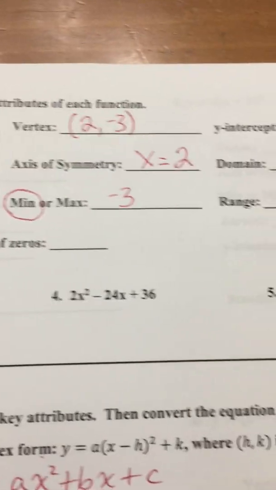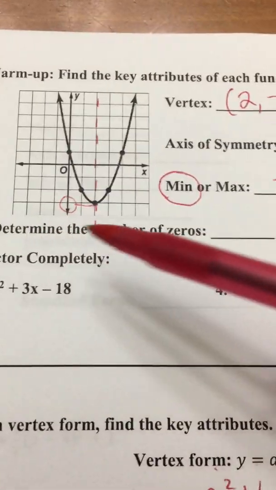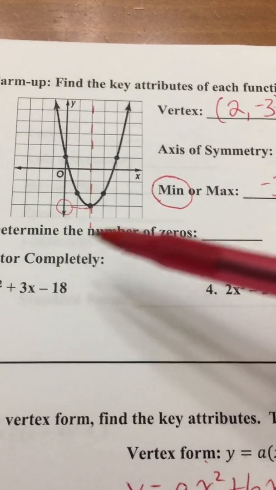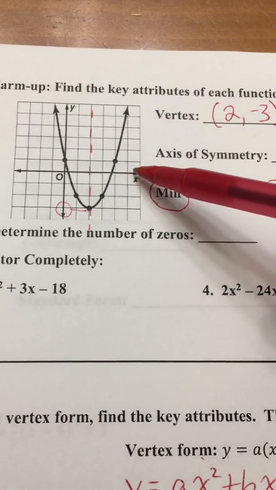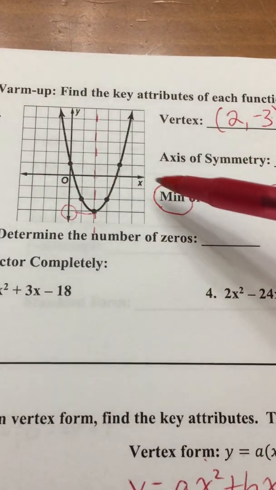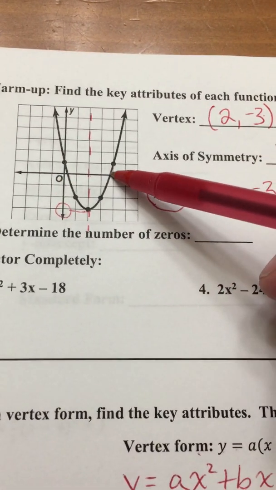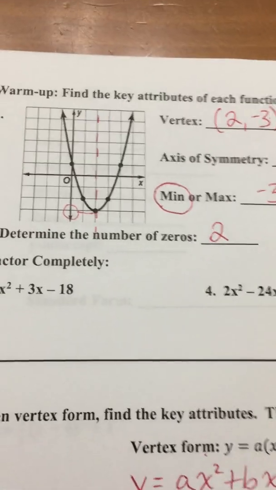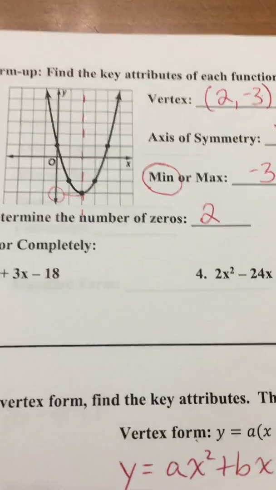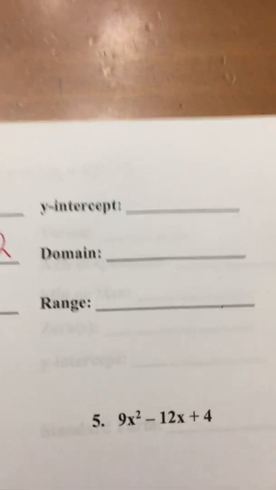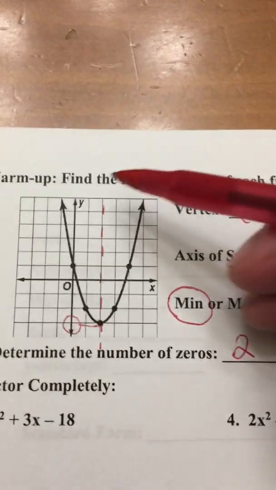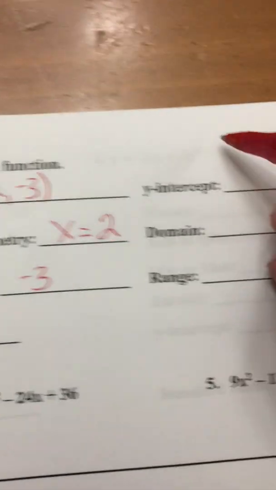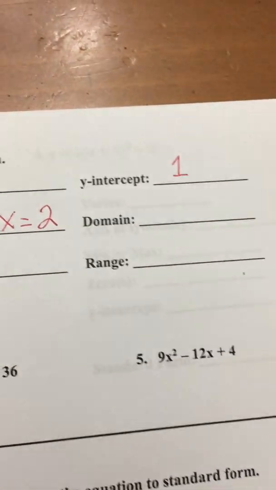Okay. Now, what else we want to find are the number of zeros. It didn't ask me to find the zeros. It said how many zeros are there. Determine the number of zeros. How many places is it crossing the x-axis? Because zeros are x-intercepts. It's crossing here and there. So how many are there? There are 2 zeros. There are 2 solutions. There are 2 x-intercepts. All right. Over here, we want to know the y-intercept. So go find the y-axis, and where is it crossing? Right there at positive 1. So my y-intercept is 1.